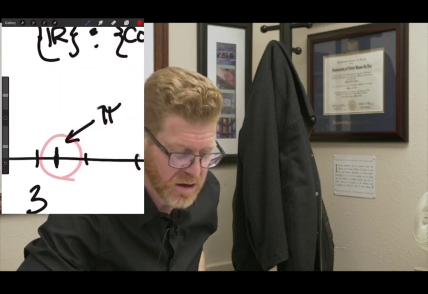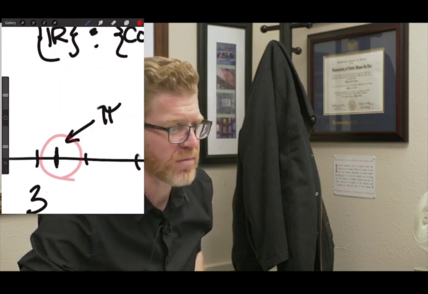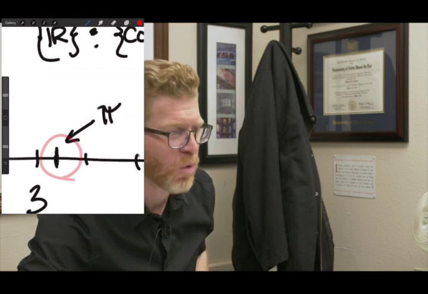Because remember, I added in between here, I just stipulated, you know what? I'm going to get all of them. And I'm just going around like this, and I put all of the rational numbers in there. There's still room for at least one more number.